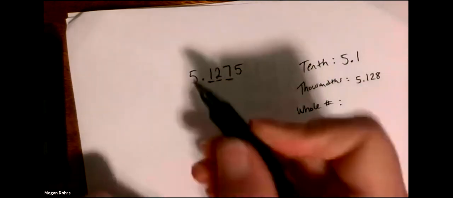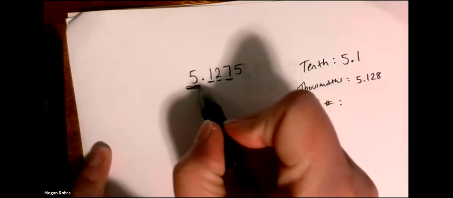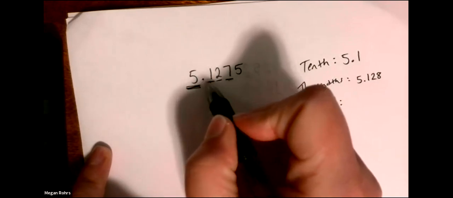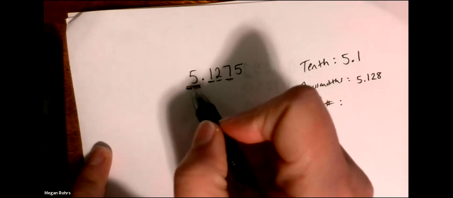Let's say we want to round to the nearest whole number. Well, my whole number, remember, is to the left of the decimal point. So I look to the right, I look at the tenths. This is less than 5, so I'm just going to round down, keep this at whole number 5.